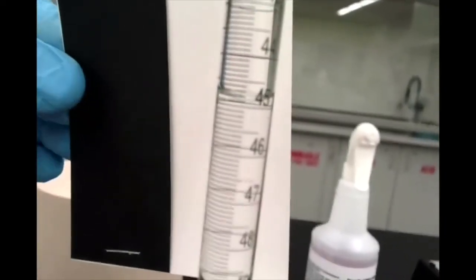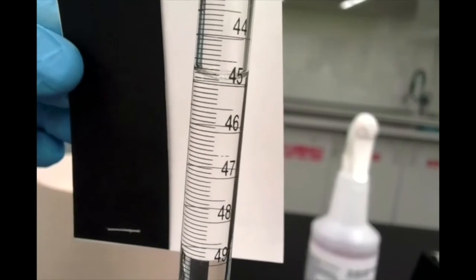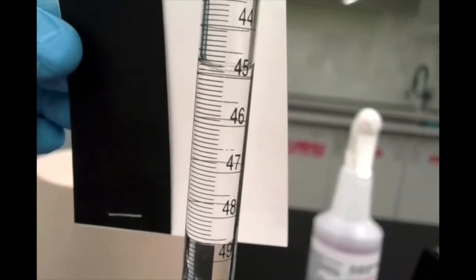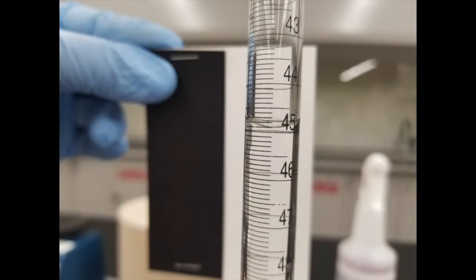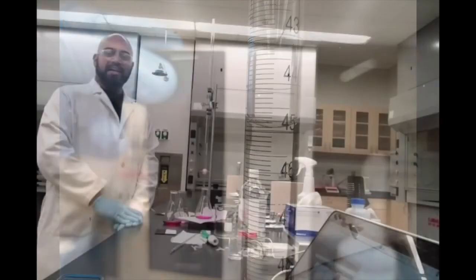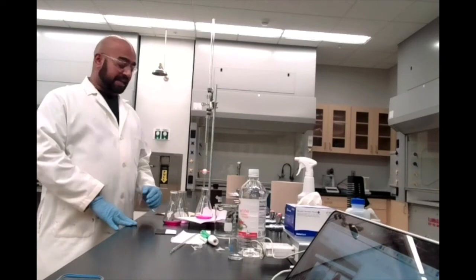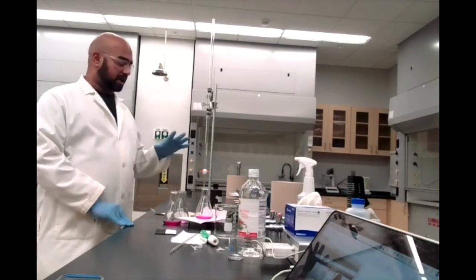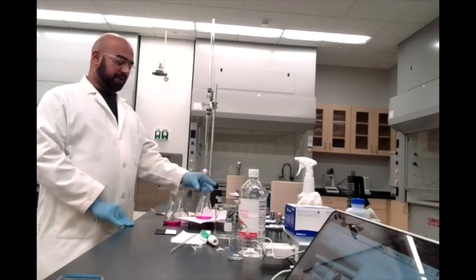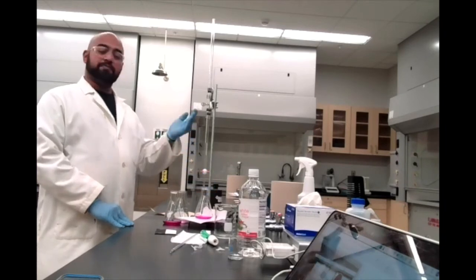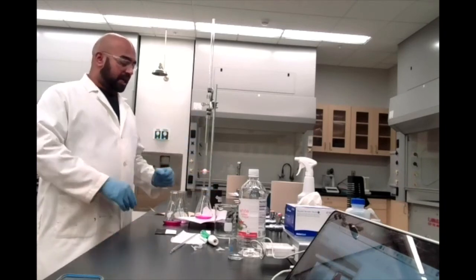I'm trying to coordinate a webcam here and get that legible. There we go. Again, I'll take a picture and hopefully that'll be a little bit more visible. And there you have it. We've taken 3 trials of our vinegar being neutralized by sodium hydroxide in our burette.